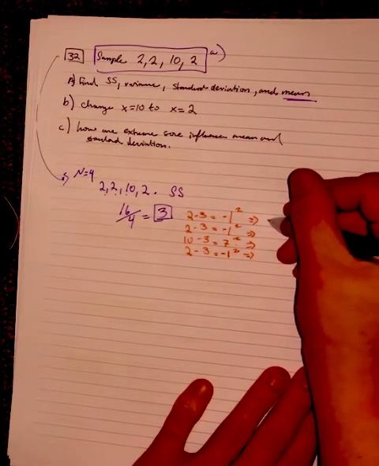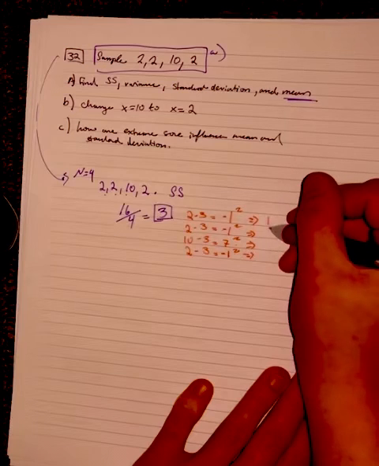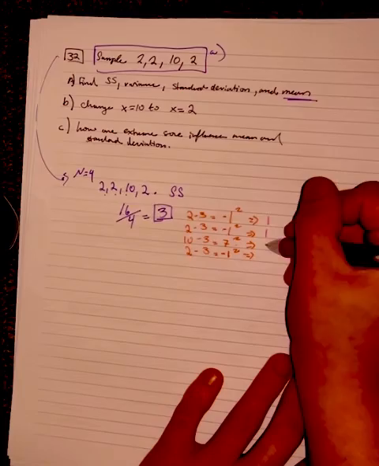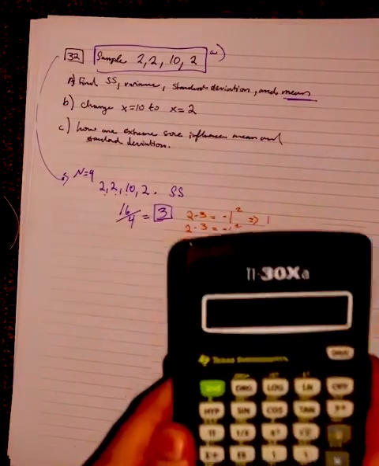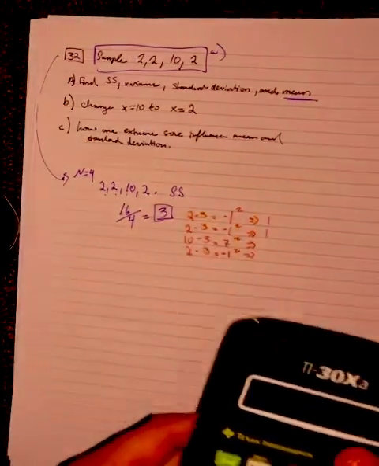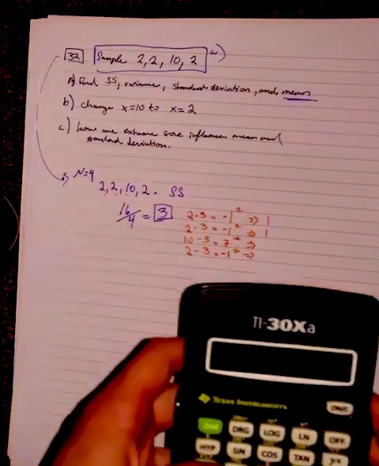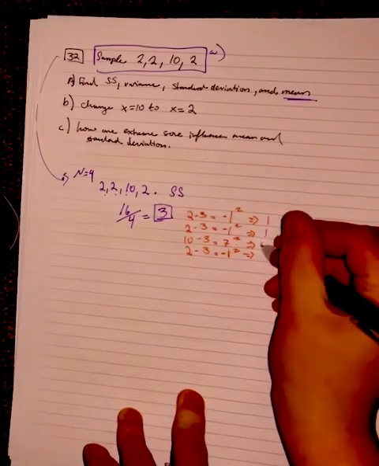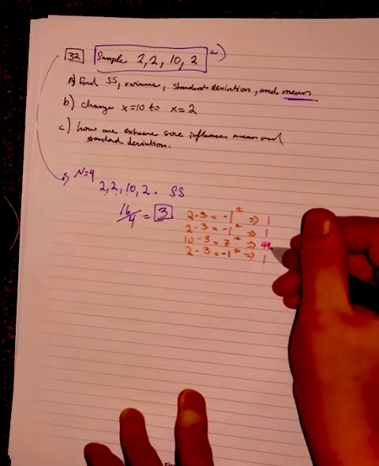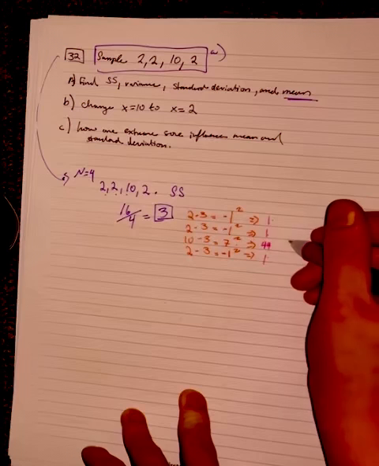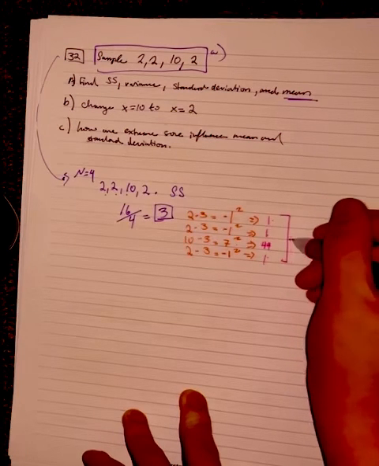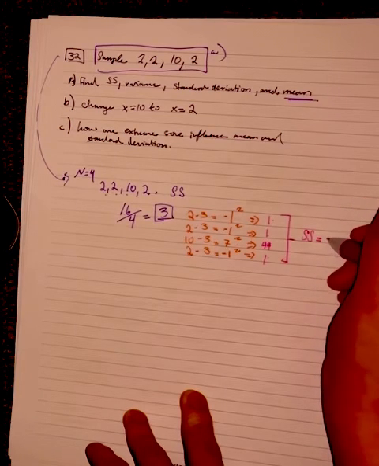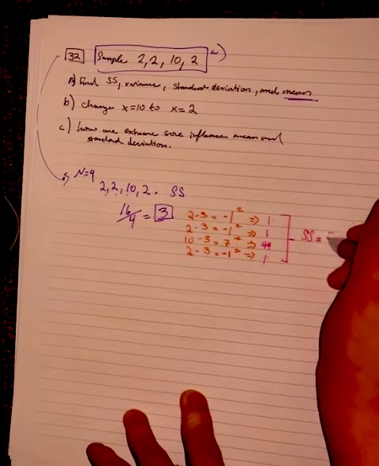This will be -1 times -1 is 1, 1, 7 times 7 is 49, and then 1. And so 49, 50, 51, 52. So this will be our sum of squared deviations: 52.